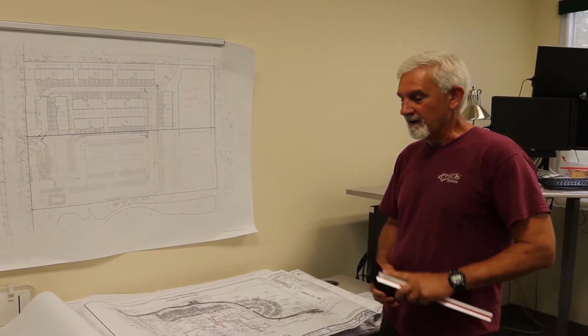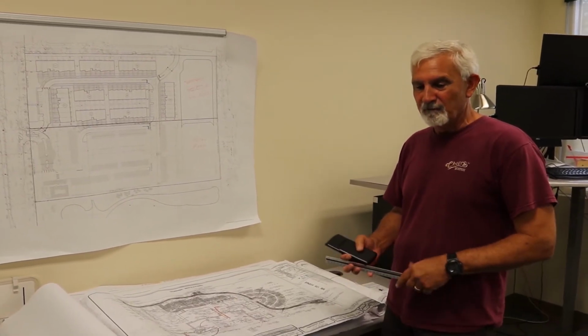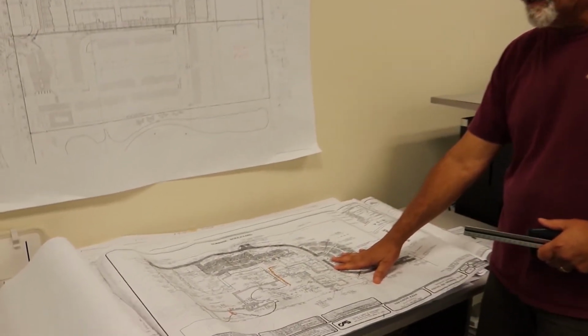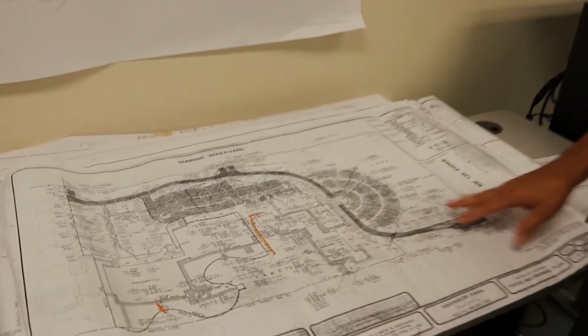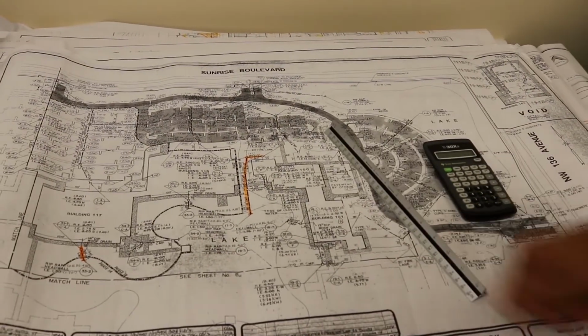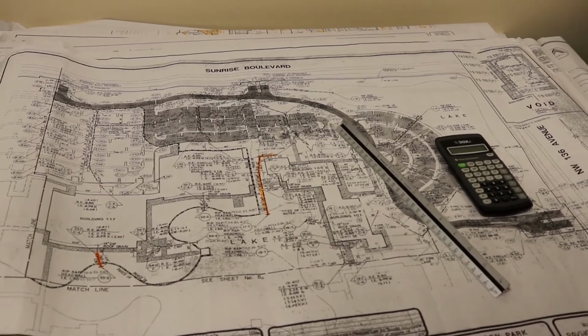So let me show you guys around so you can see some of the things we do. What I'm going to do is show you a little bit of how engineering has evolved over the years. Here you have a plan that was done back in 1981, and everything was hand drafted back then, basically using a calculator and an engineer scale. And today, what we use is a computer.